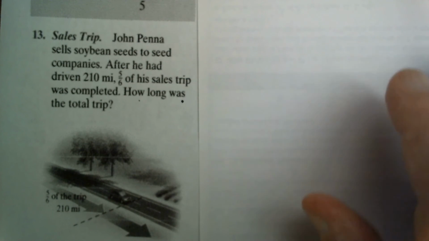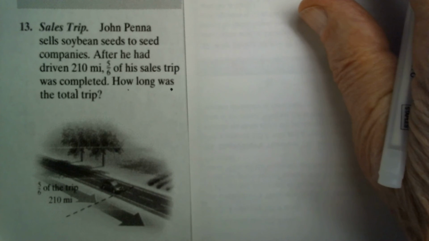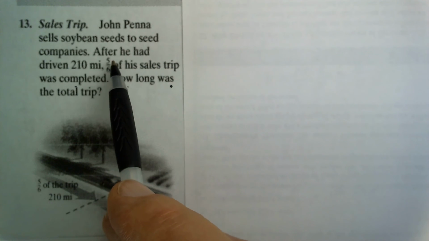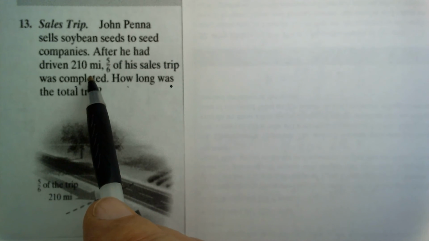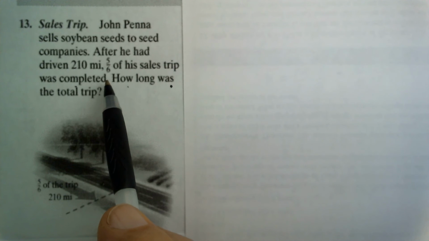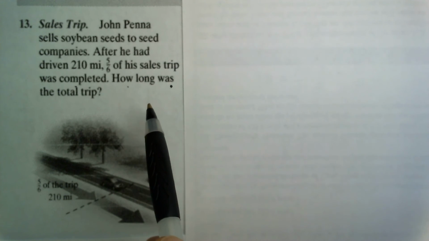Let's look at number 15. And number 15 is a question. Someone goes on a trip. John Penner sells soybean seeds to seed companies. After he'd driven 210 miles, 5/6 of a sales trip was completed. How long was a sales trip?